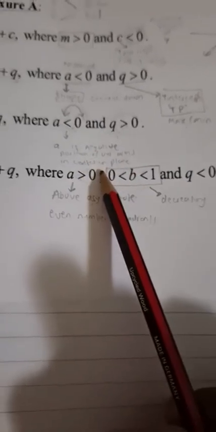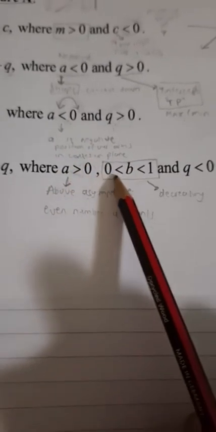So if a is greater than 0 and b is between 0 and 1, then it's above but decreasing. But if a was less than 0 and b was between 0 and 1, it would be below but increasing. So this is the thing about this difference. If I see this combination, a greater than 0 and b being between 0 and 1, then it means the function is above the asymptote but it is decreasing. Then lastly, this here has to do with decreasing or increasing. And then q less than 0.